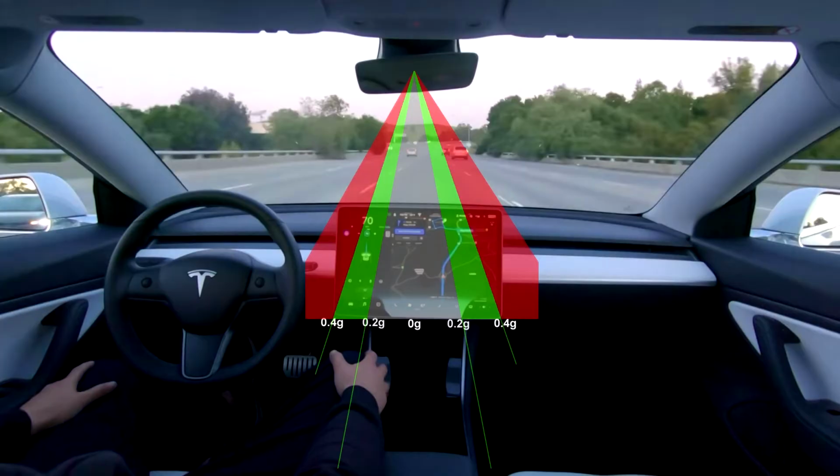I had enough data to plot out the pendulum ranges for non-aggressive turning and aggressive turning as shown here for the Model 3. If the Model Y or refreshed S and X have monitors with similar placement in relationship to the rearview mirror, this guide would work for those too.